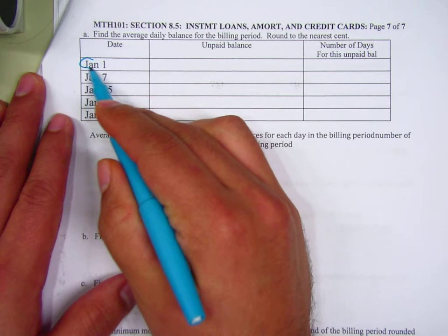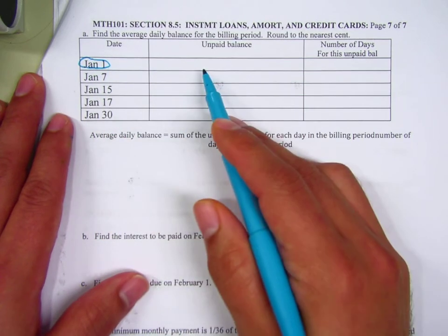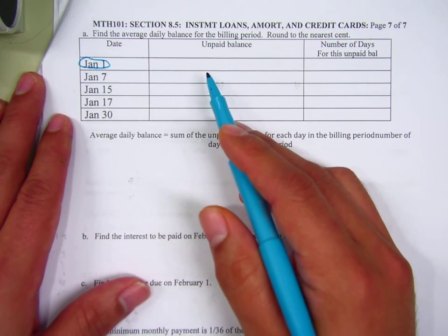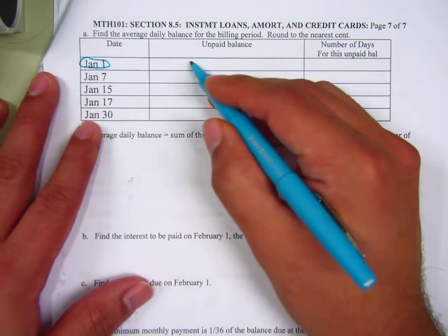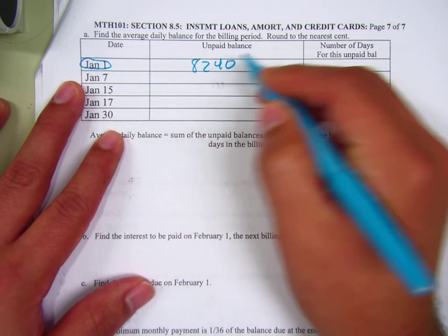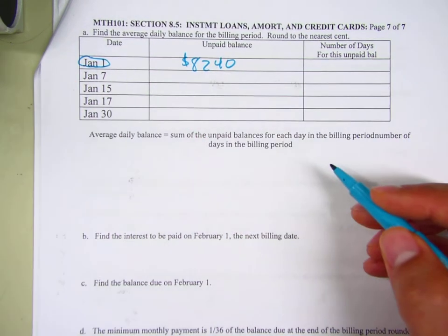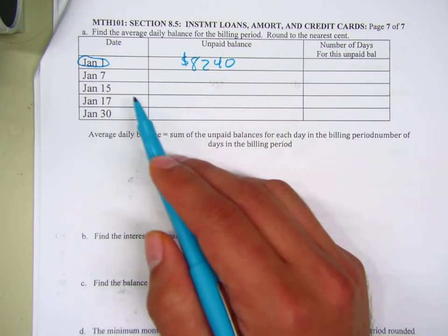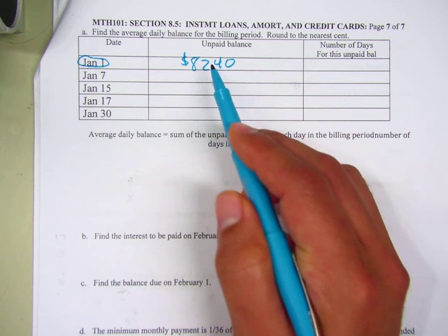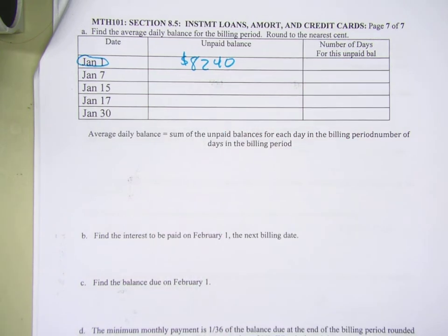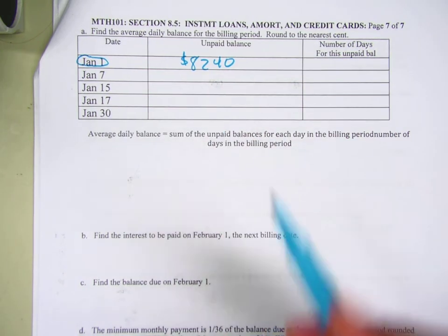So on January 1st, what is the starting balance for this credit card? 8,240. Very good. And now, you know what? Let's find all this stuff out first. So next, on January 7th, what did we do?